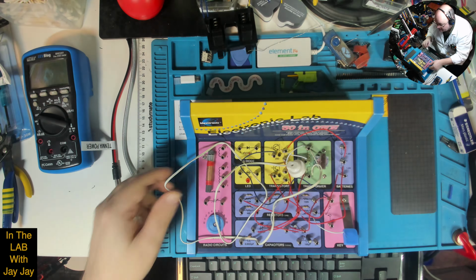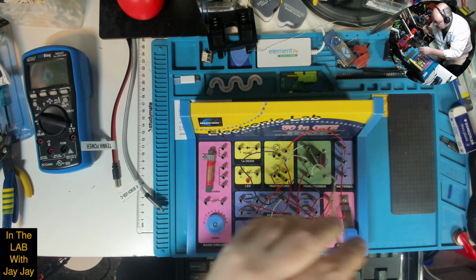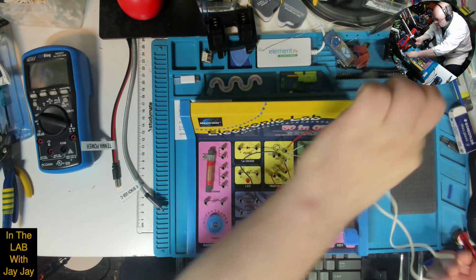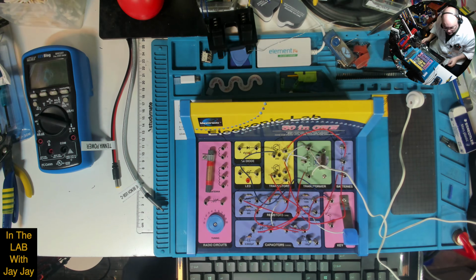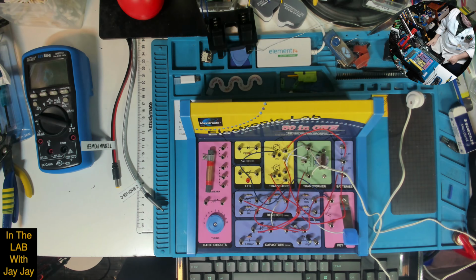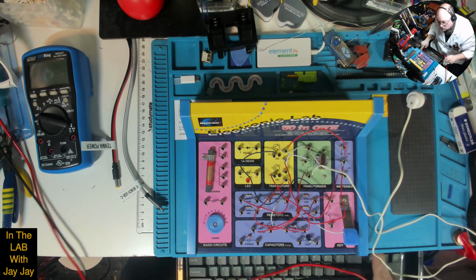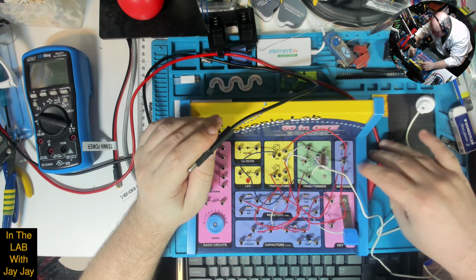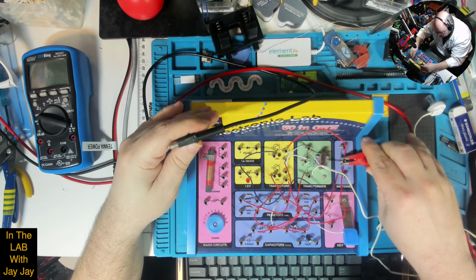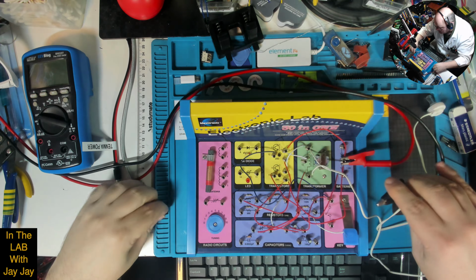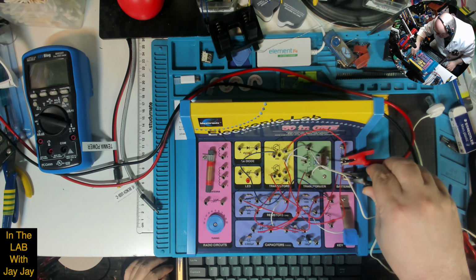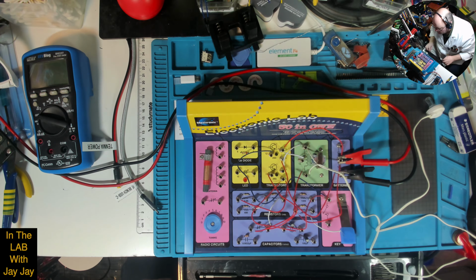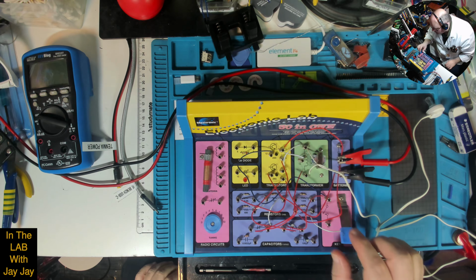All right, here we are on the bench. Now we're going to want to power this thing. So let's do that. What do we need? Alligator clips. Just give me 1 second. All right, so I've got the power supply all set up. We'll send the positive voltage in there and the negative voltage there. Now it's not turned on at the moment.